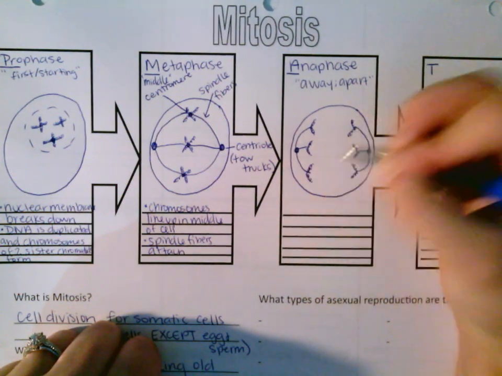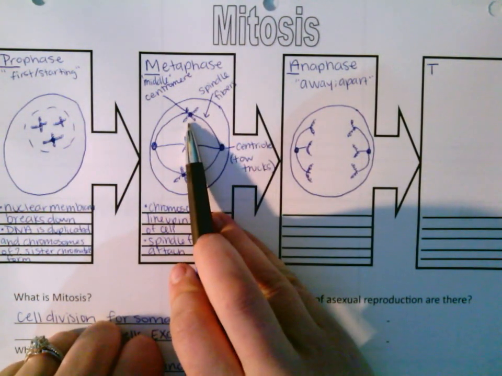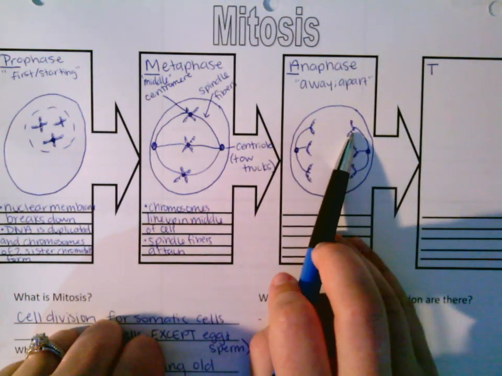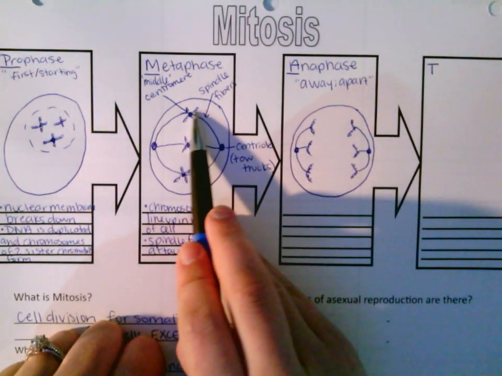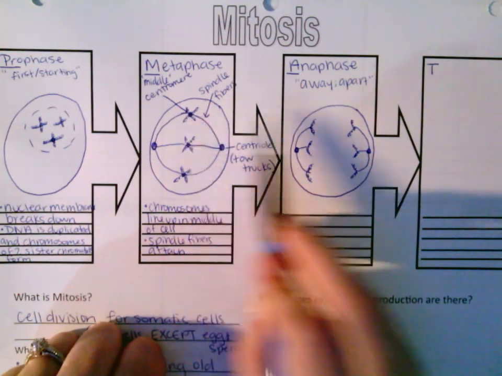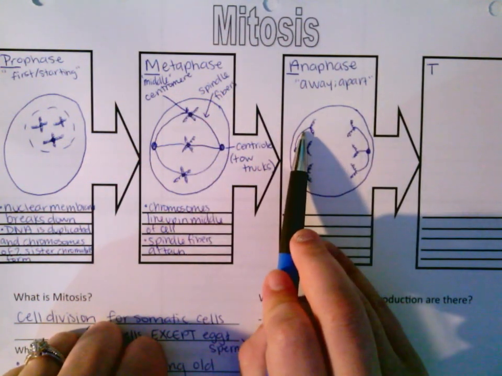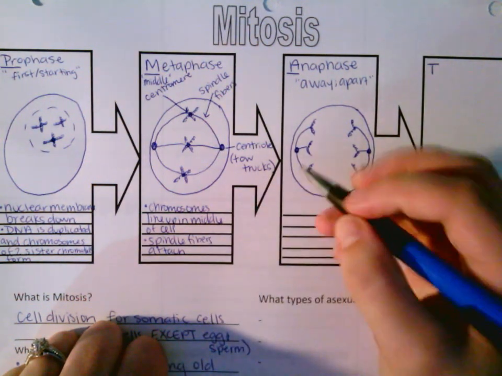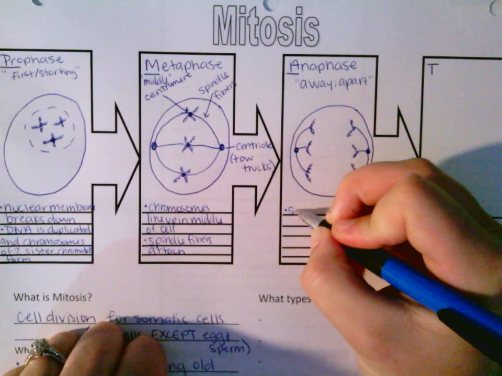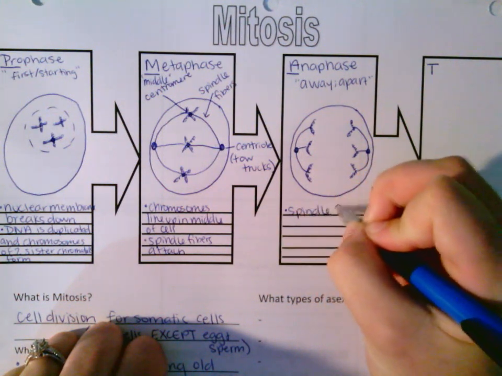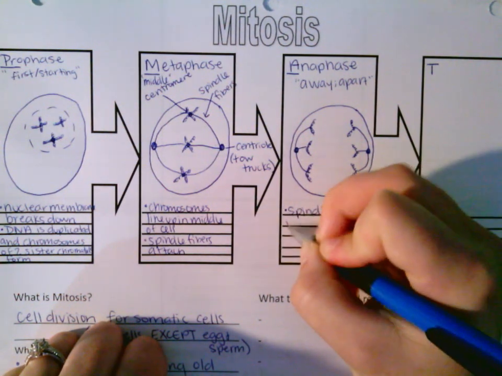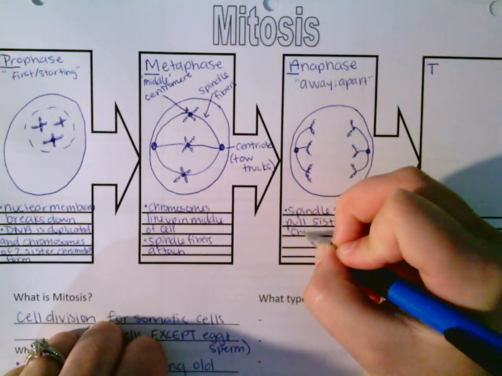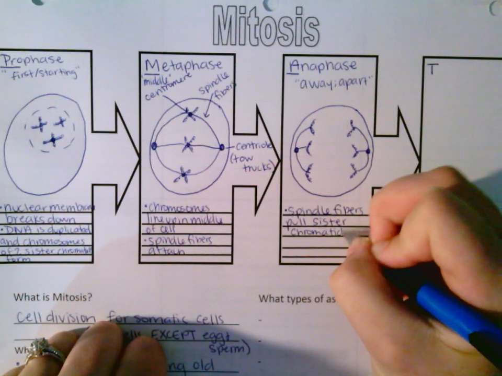Now these things are still called chromosomes. Like this is a chromosome even though it's an X shape, and this is a chromosome even though it's just the rod shape. But we just need to know that this was in a copied sister chromatid form and this is just on its own. Okay, so once again, spindle fibers pull sister chromatids apart.